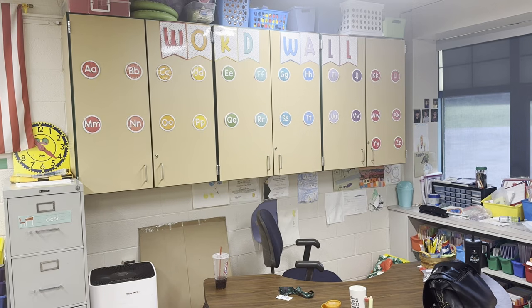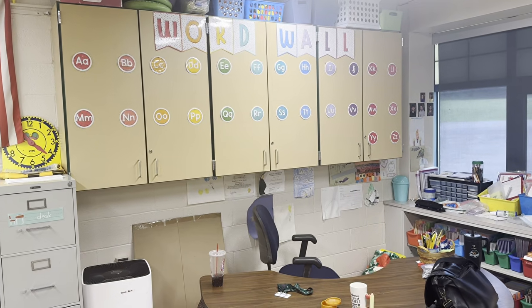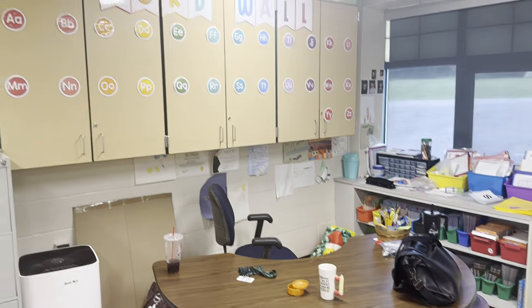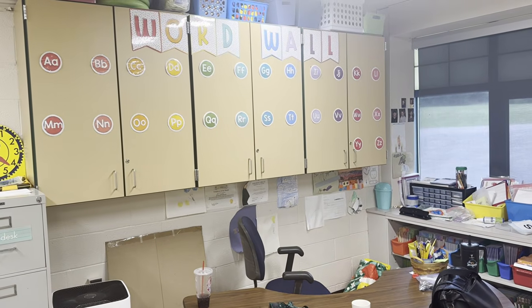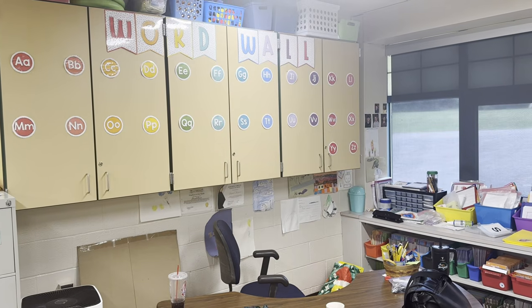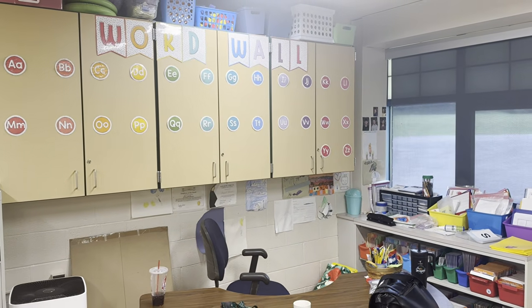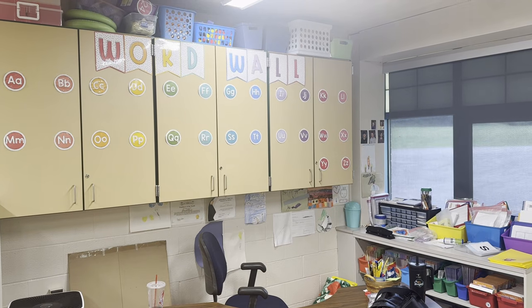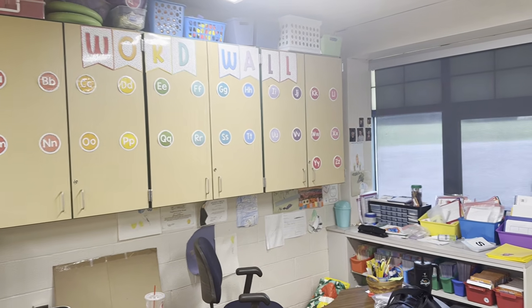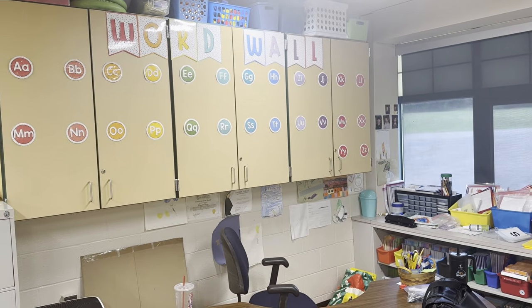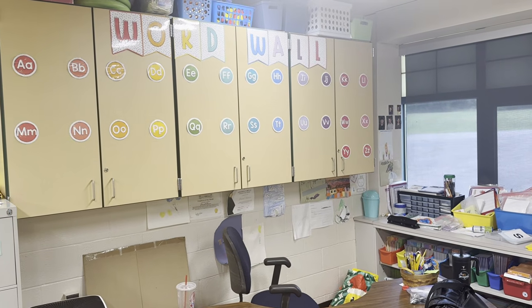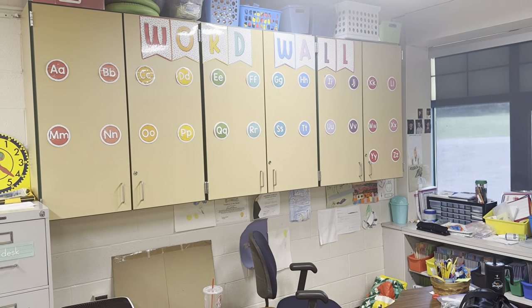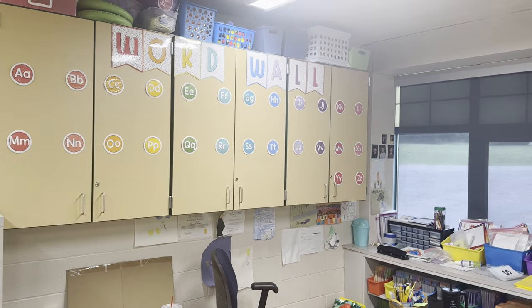I almost forgot to show you some of my academic displays, one being my word wall, which is above my kidney-shaped table. I do still use a word wall because there are those few words that don't follow the specific spelling pattern or decodable pattern that we learn in kindergarten. There's a lot of different advanced spelling patterns that you learn in first grade and in second grade that kindergartners are just not ready for, but they still need to learn those high frequency words. So I still do utilize a word wall.